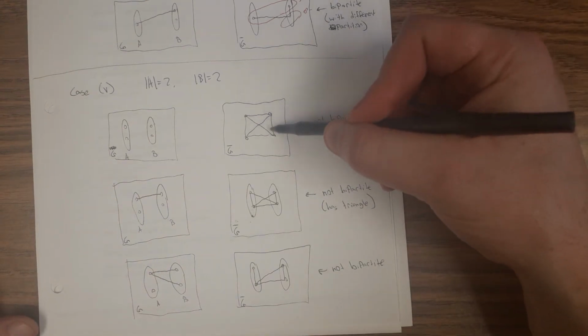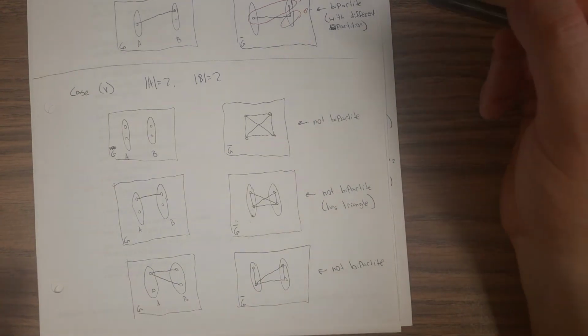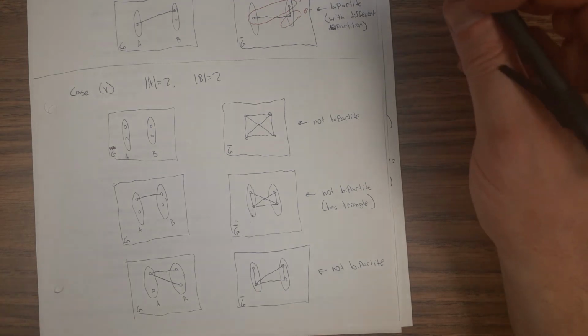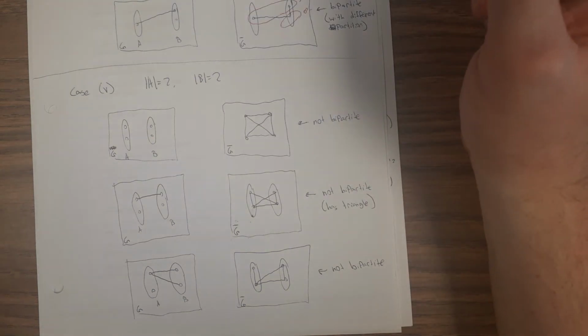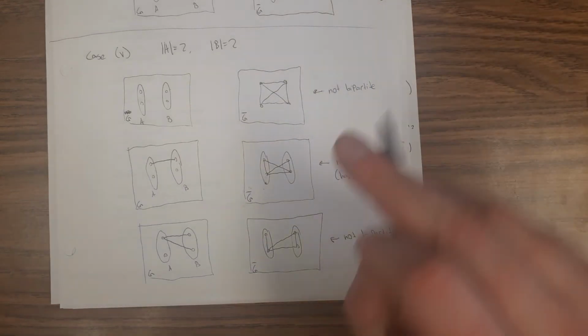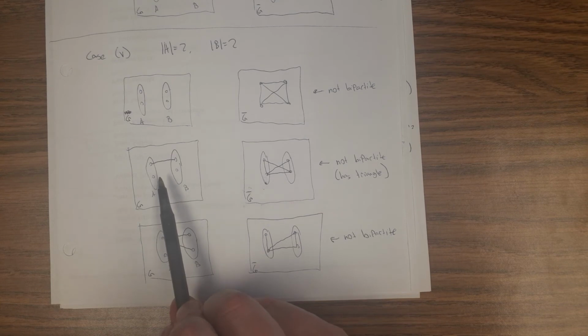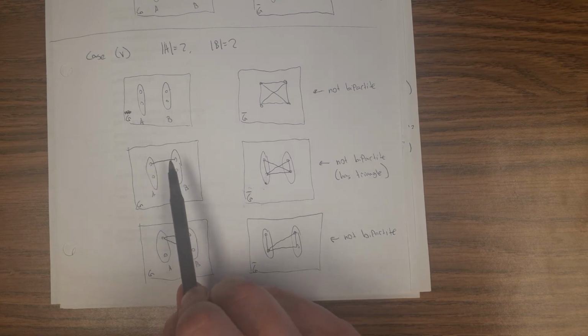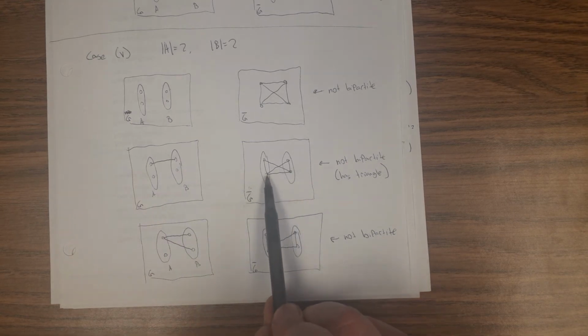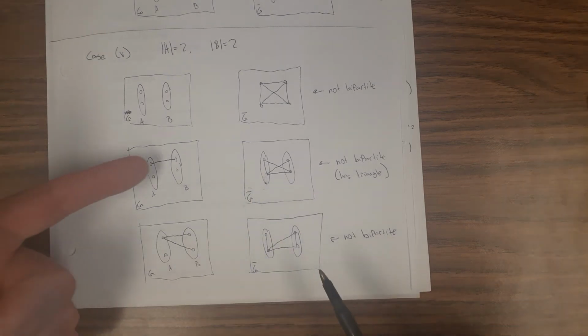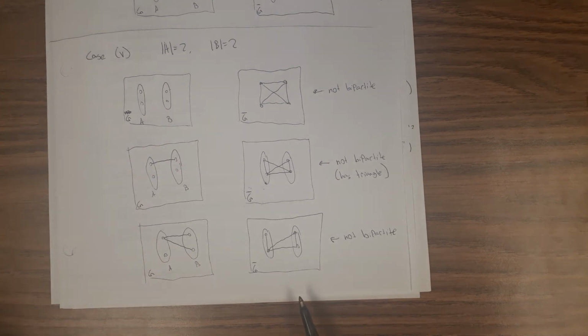For example, I can see a triangle here. I mean, there's triangles all over the place, actually. So I'm not going to put either of these graphs on my final list. Okay, now let's talk about the possibility where G has just one edge. So it's like this. And then the complement would look like this, and this is still not bipartite, it has a triangle. So, and this is important, there's essentially only one way to draw one edge.